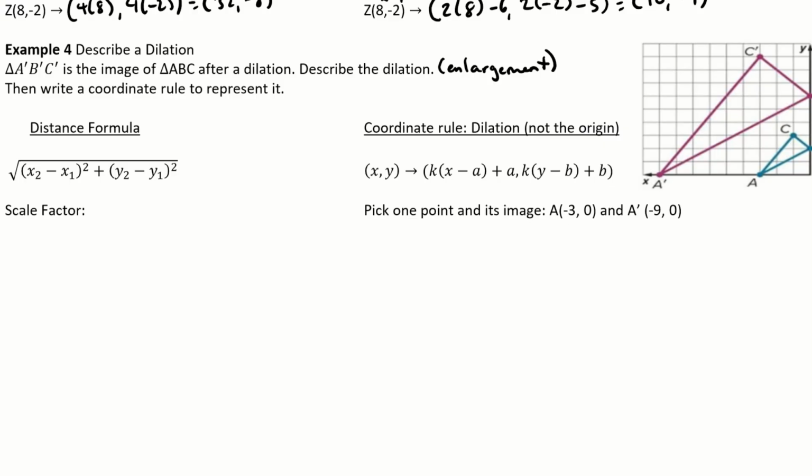First, we're going to identify two sides on both triangles, in the image and the pre-image. For the image A prime B prime, we need to figure out the length of that. We're going to find the length of this and the length of this, and compare them to see what the scale factor is. Remember, in order to find the distance, we need the distance formula.